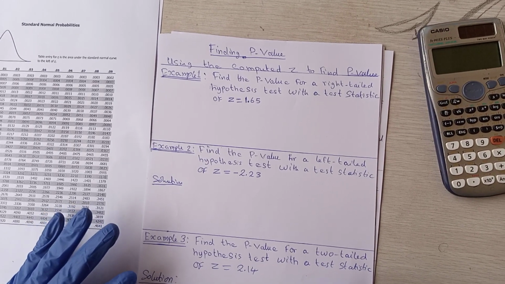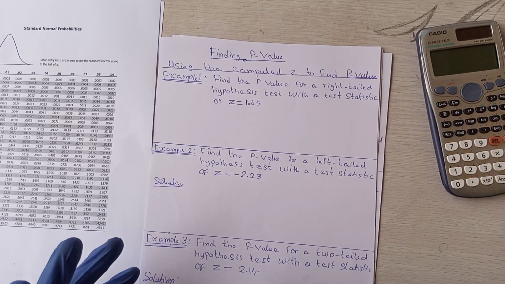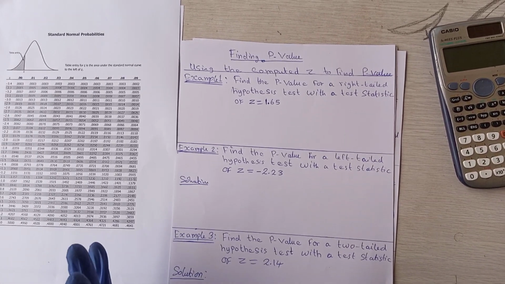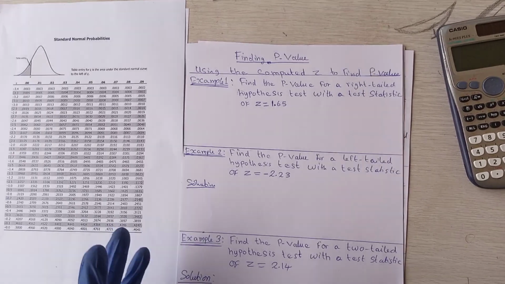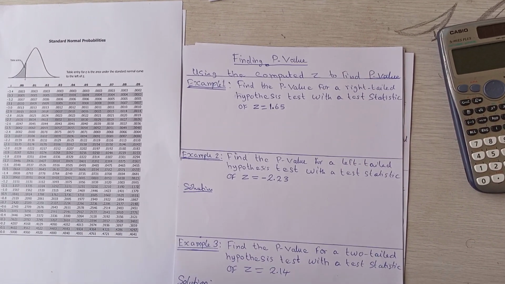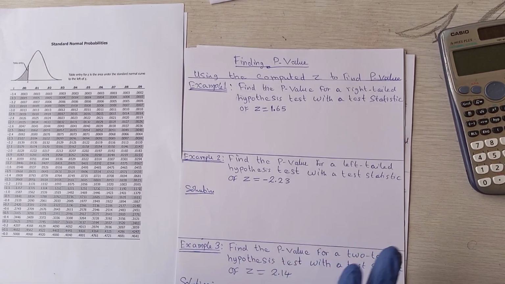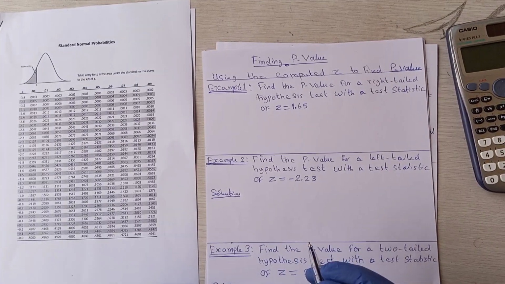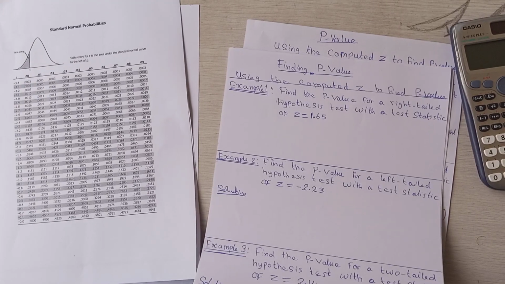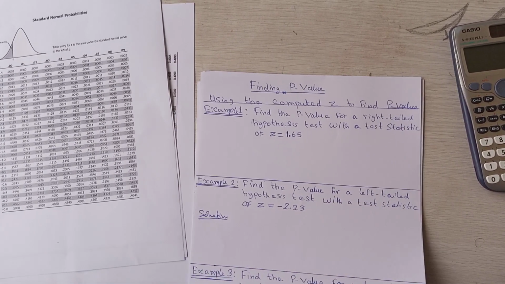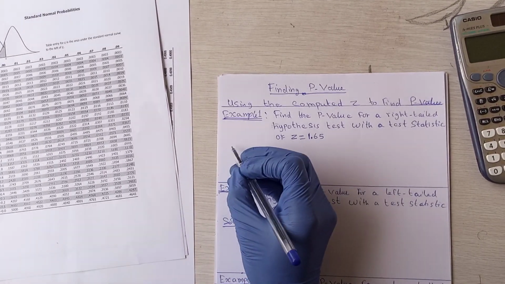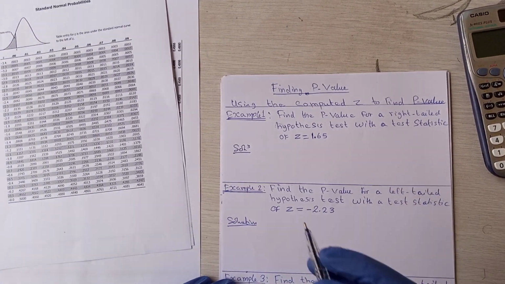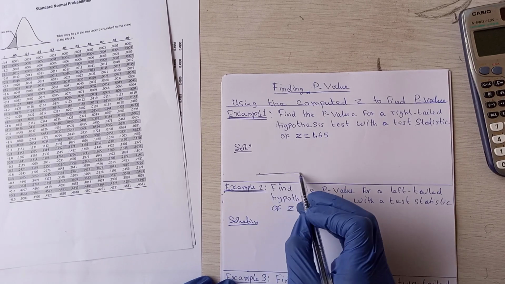In this lesson, we are going to see how to use the computed z to find the p-value. That's in a large sample, the z to find the p-value, not the t but the z. Okay, so to do this, solution. Now to do this, you can sketch a curve.